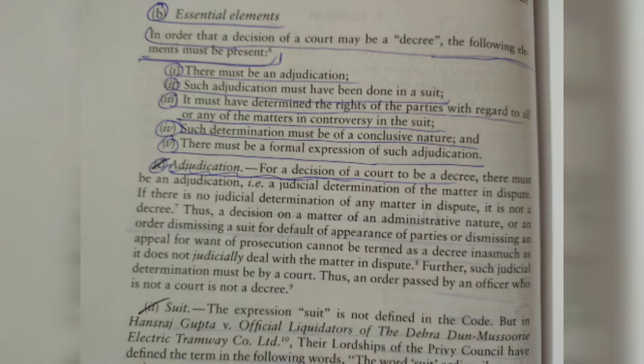So what we find first is that there has to be an adjudication. What is adjudication? For a decision of a court to be a decree, there must be an adjudication, that is, a judicial determination of the matter in dispute. If there is no judicial determination of the matter in dispute, it is not a decree.